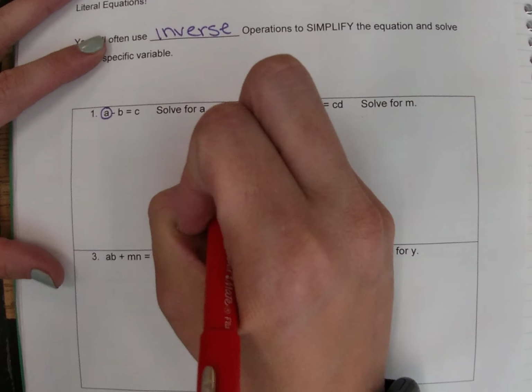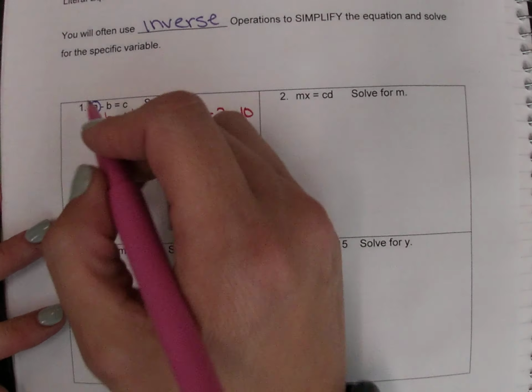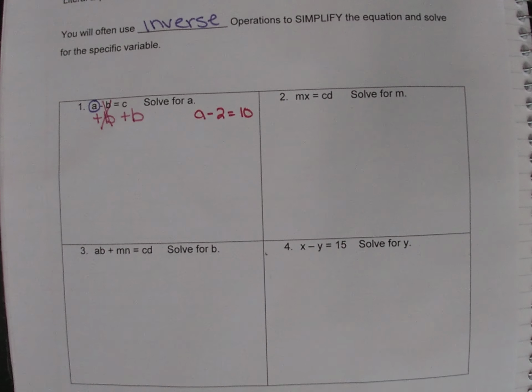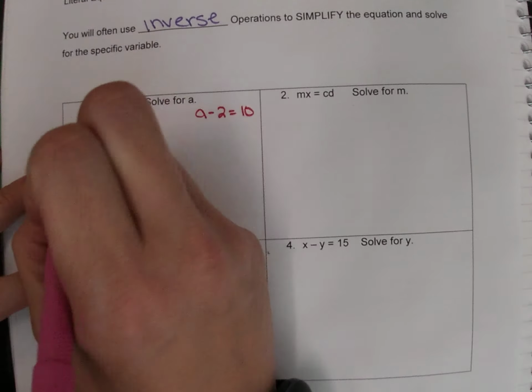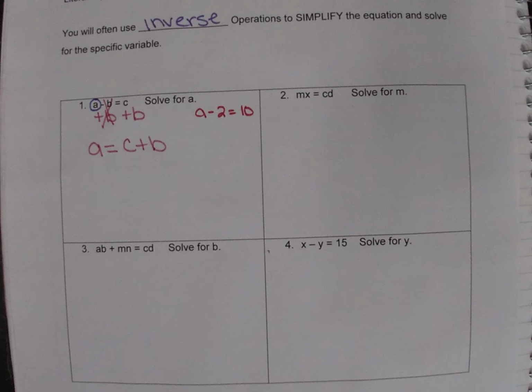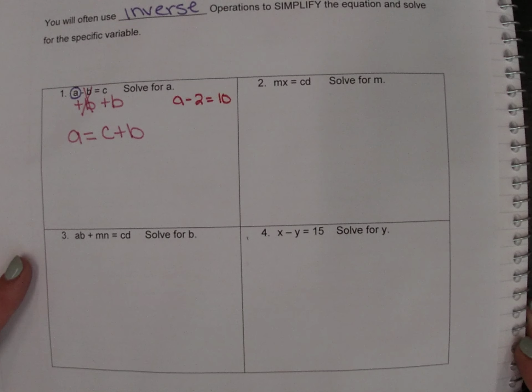So we're going to be adding b to both sides of the equation. And just like those 2's would cancel out, so will the b's. And where this is actually less work is because we can't add c plus b, so that just leaves us with an answer of c plus b.